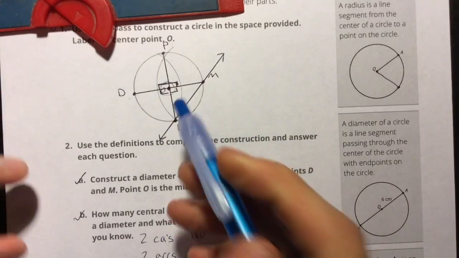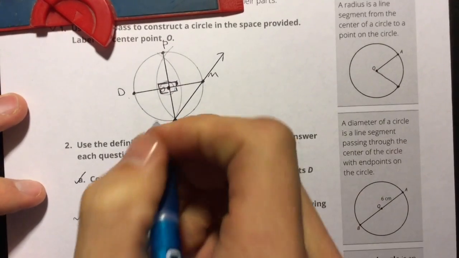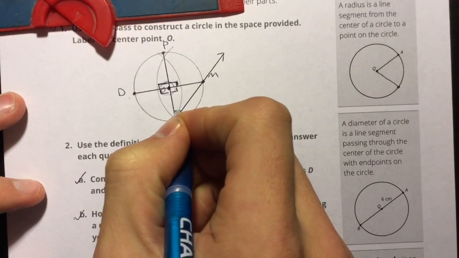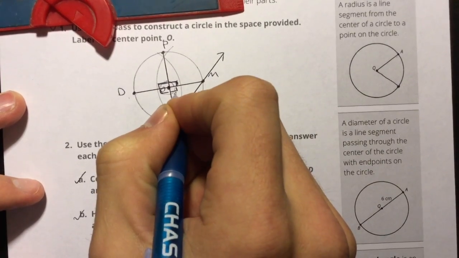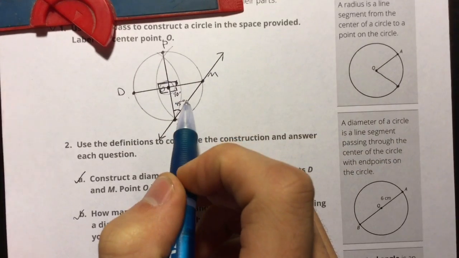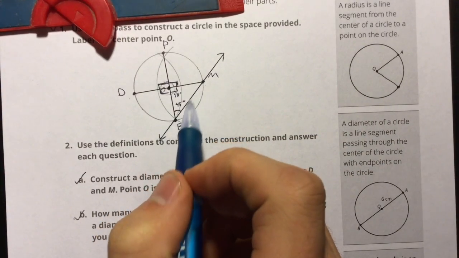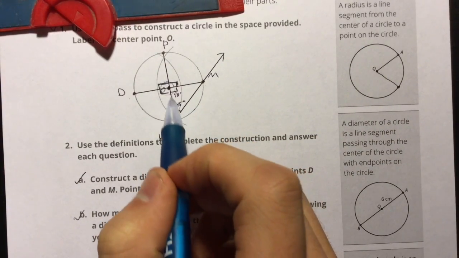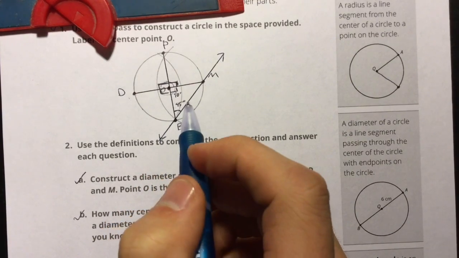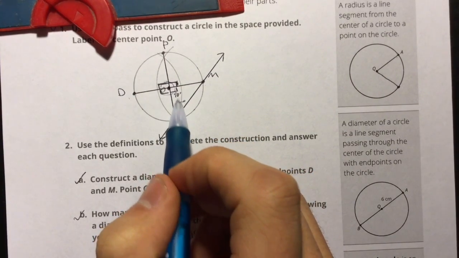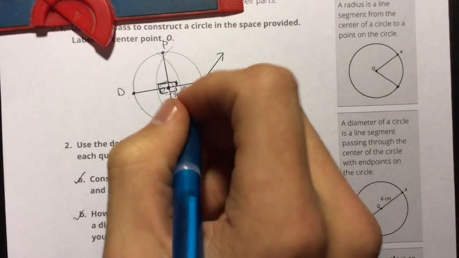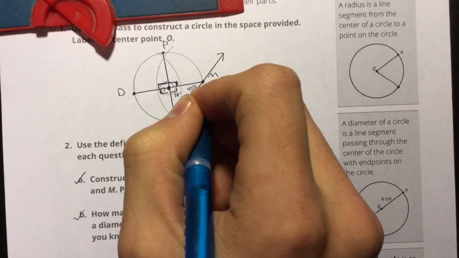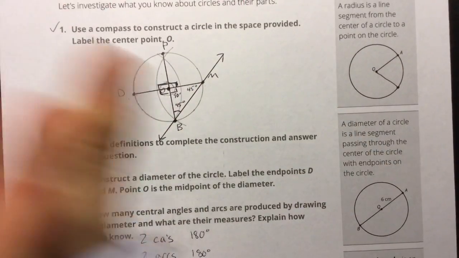So this angle right here, according to my protractor, is indeed 45 degrees. We already know that this one is 90. And because the sum of the interior angles of a triangle, the angles that are on the inside, add up to 180, I already have 135 if I add 90 and 45 together. So 180 minus 135 is going to be 45 for here as well.